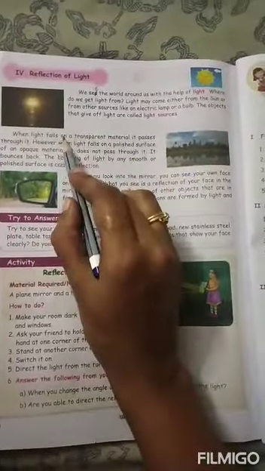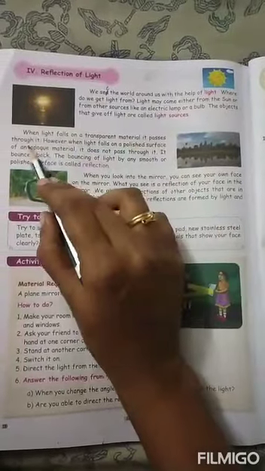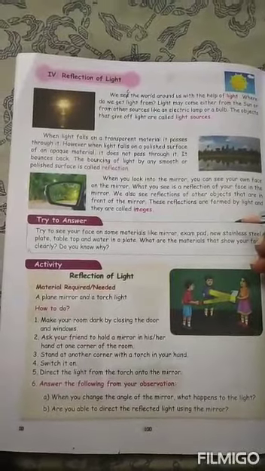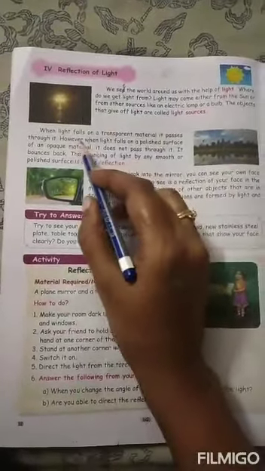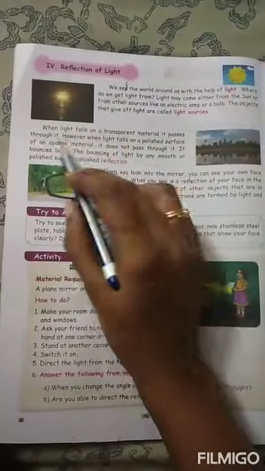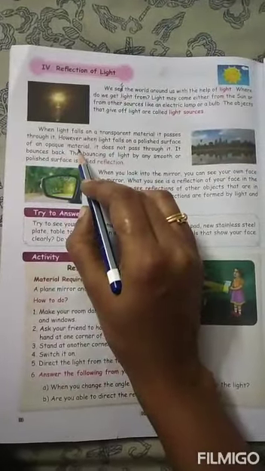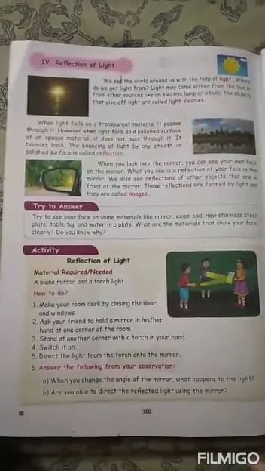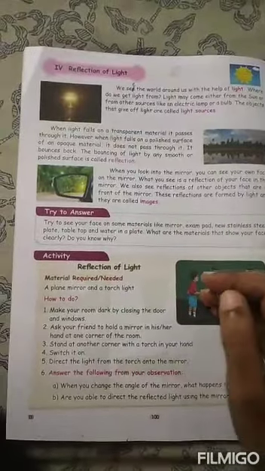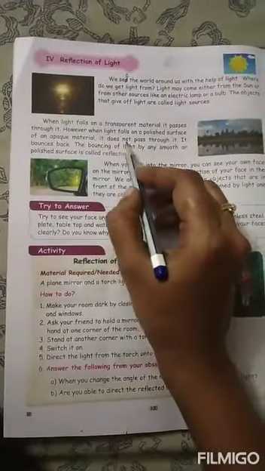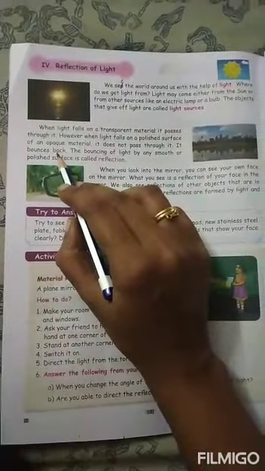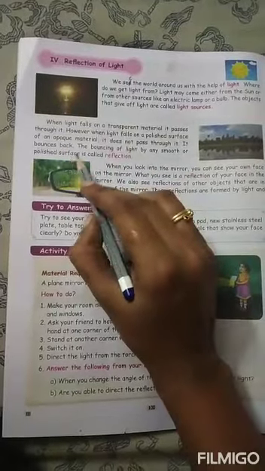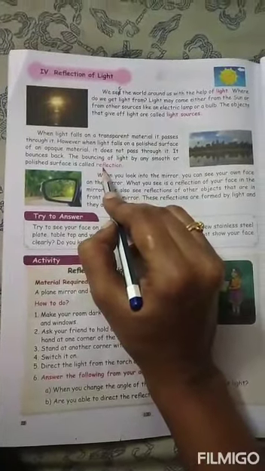When light falls on a transparent material, it passes through it. However, when light falls on a polished surface of an opaque material, it will not pass through inside, yes or no? So it bounces back. The bouncing of light by any smooth or polished surface is called reflection.